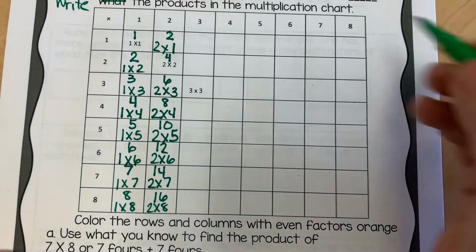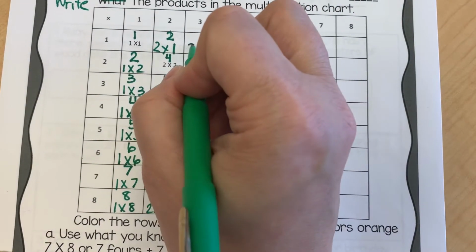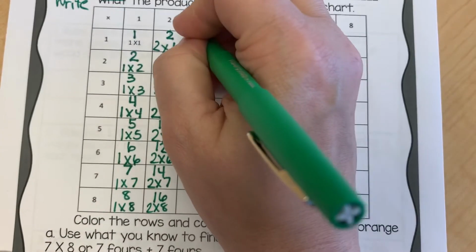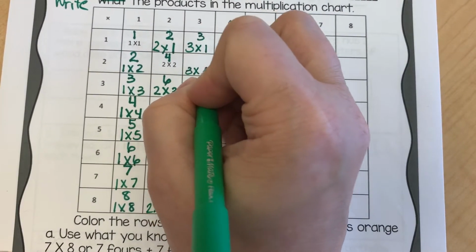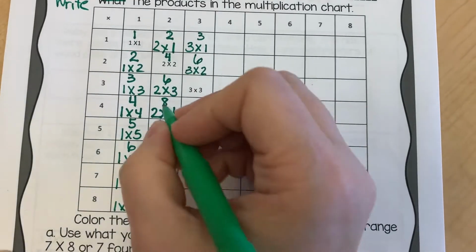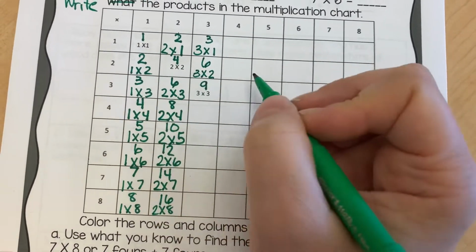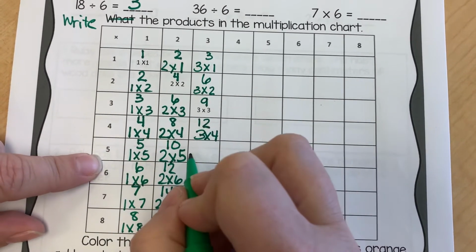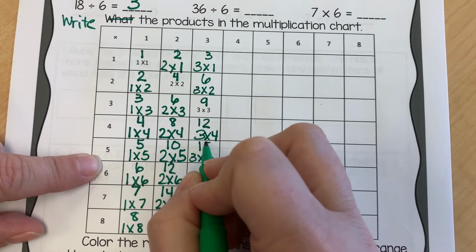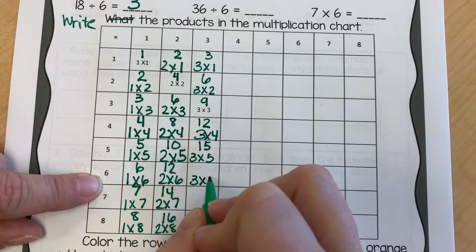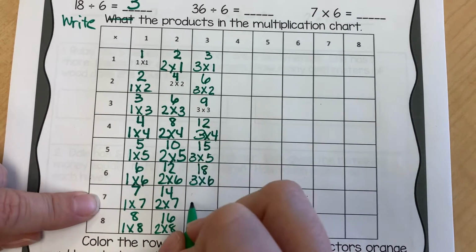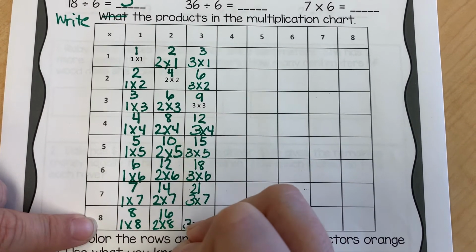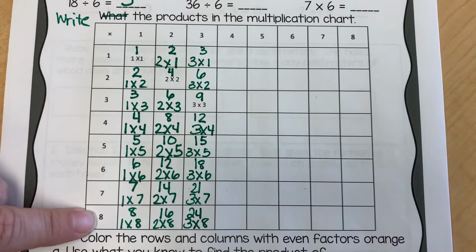Okay. Now we're going to do 3. So this time, this whole column, we're going to be multiplying 3 first. So 3 times, and then we're going to go to this one. 3 times 1 is 3. 3 times 2 is 6. 3 times 3 they already gave us, which is 9. 3 times 4, 12. 3 times 5, 15. 3 times 6, 18. 3 times 7, 21. 3 times 8, 24.